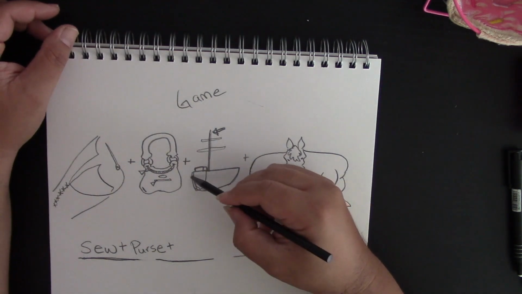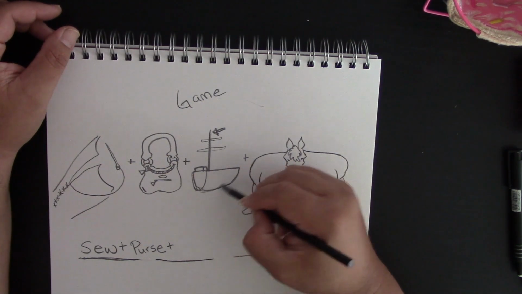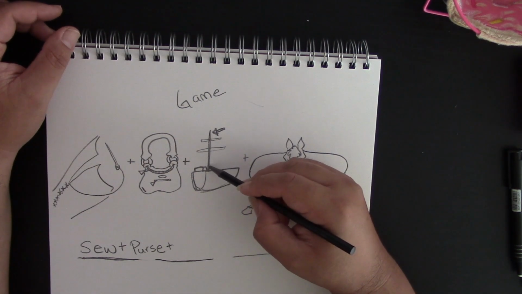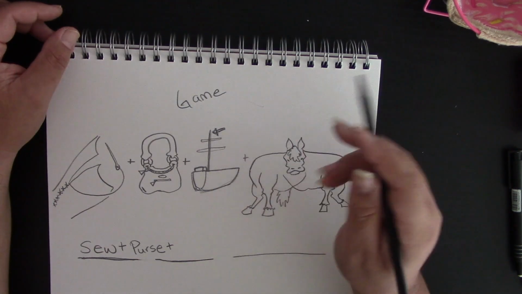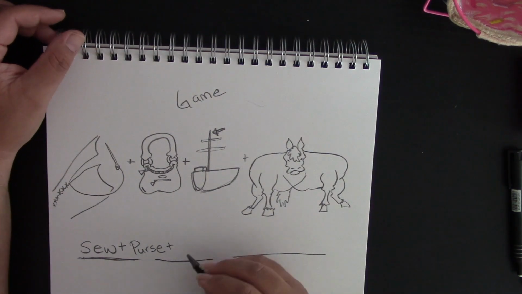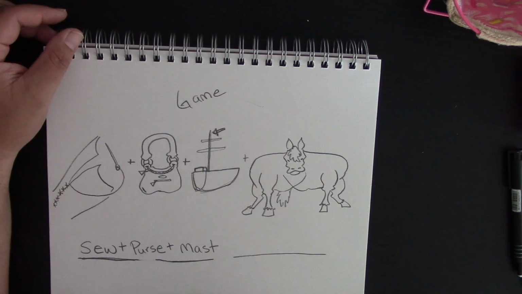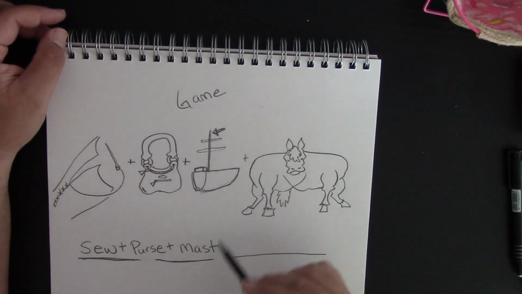All right, and then this picture here is of a boat. Some of you guys may have known that, but this wooden post that sticks out of the boat here that it's pointing at, what do they call that? You guys know? That's a mast. Alright, so we have the first 2 words with these 3 pictures.